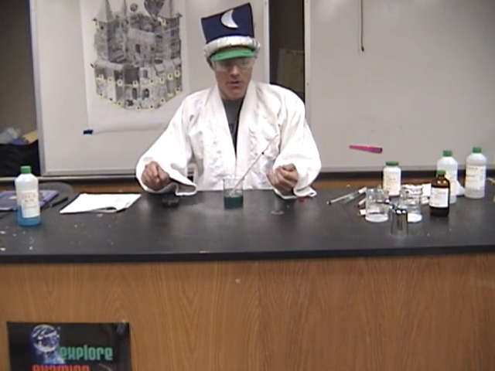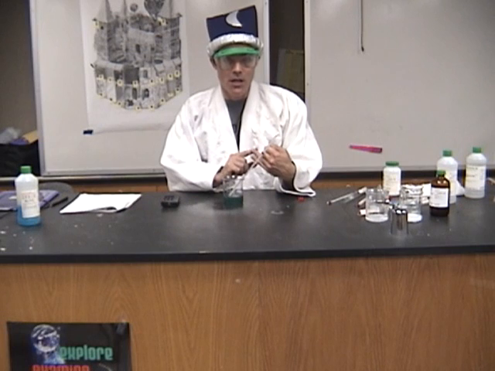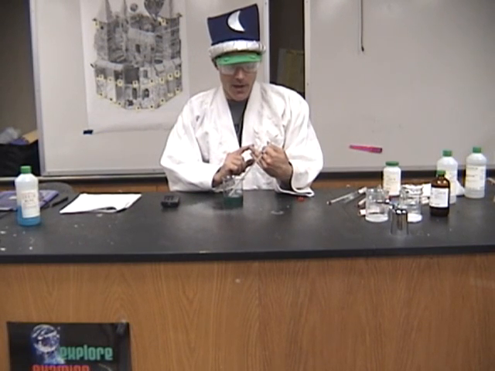But the main ones, again, reviewing, it's a color change, an increase or a decrease in temperature, and a precipitate forming, and gas forming. And in a few of our reactions, we had both a gas forming, and we had a color change.